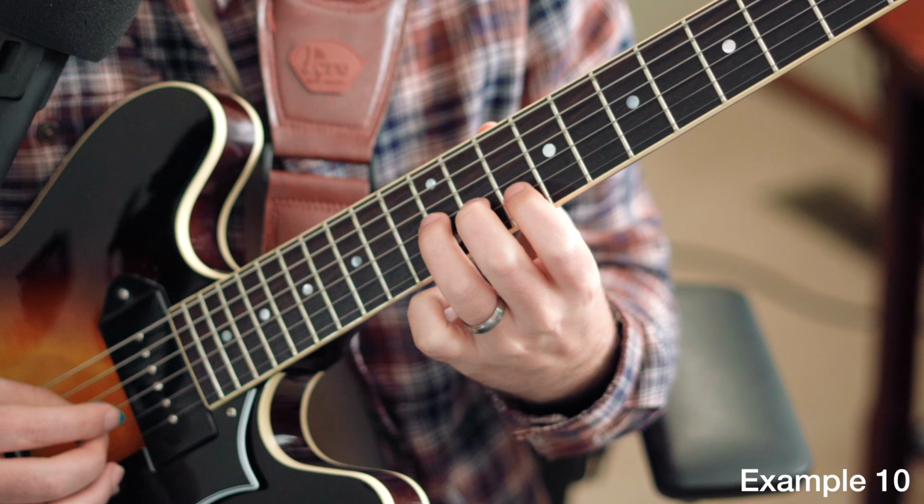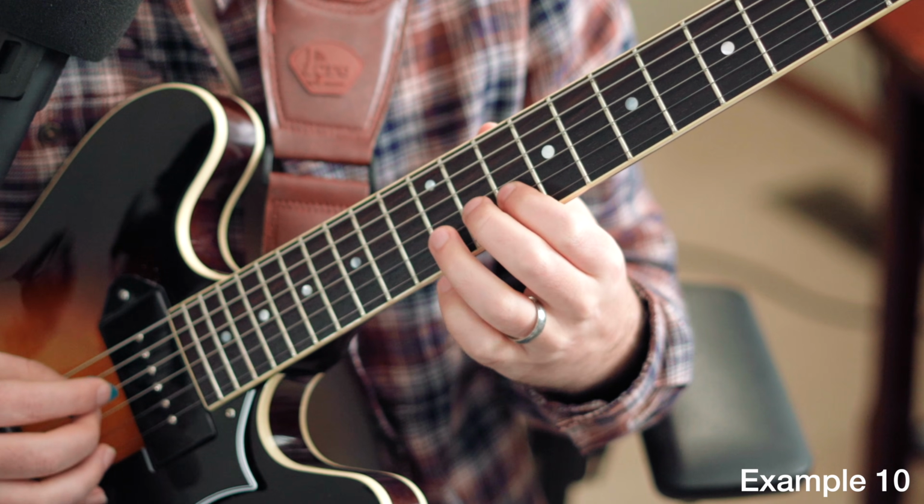We can easily apply this with our digital patterns. Play a G minor digital pattern on top of C minor. Or mix the two sounds by alternating C minor and G minor digital patterns.